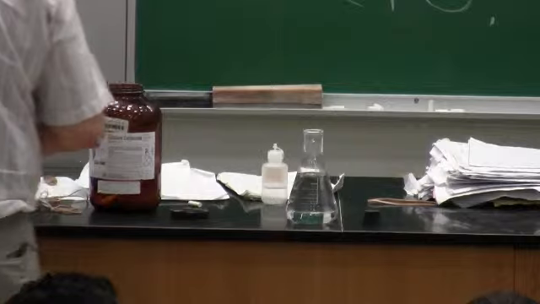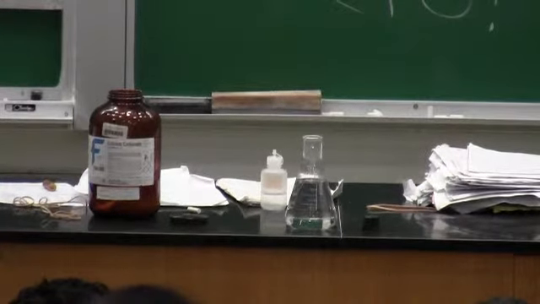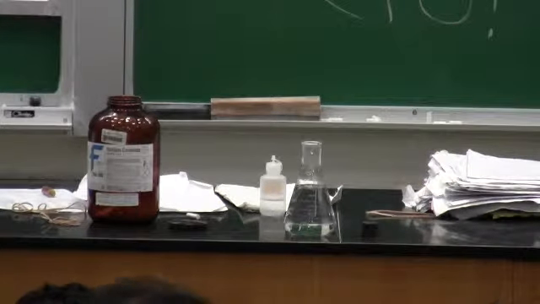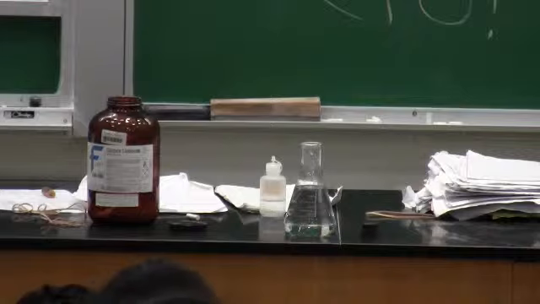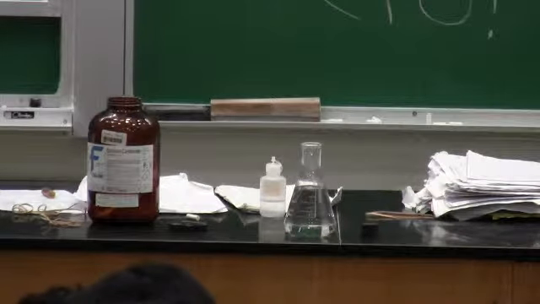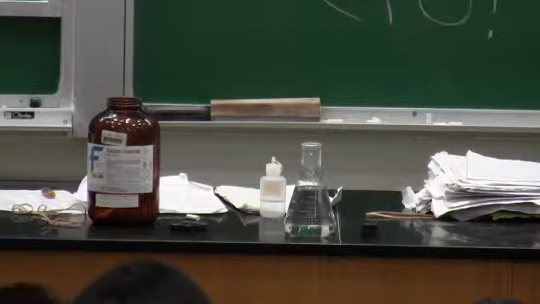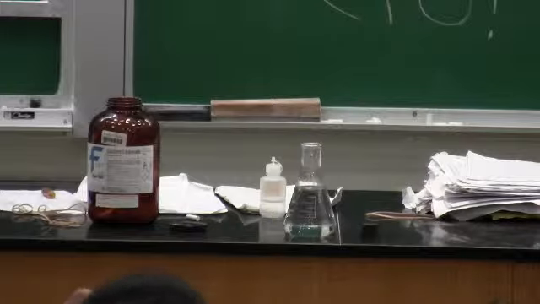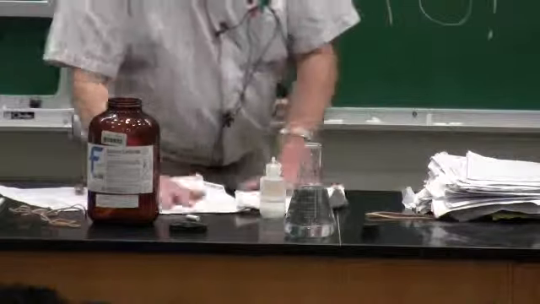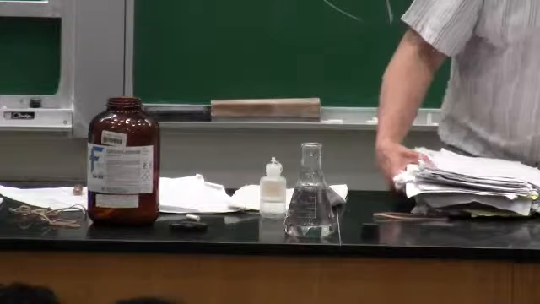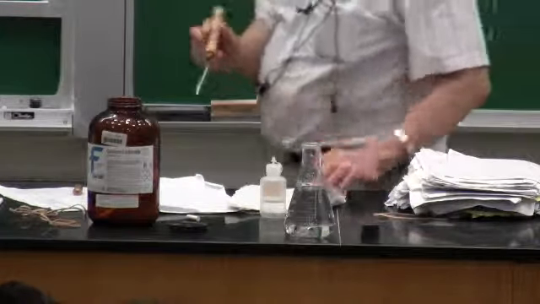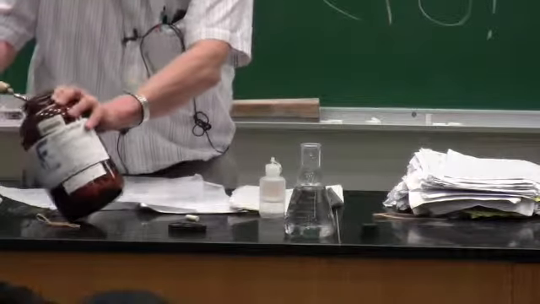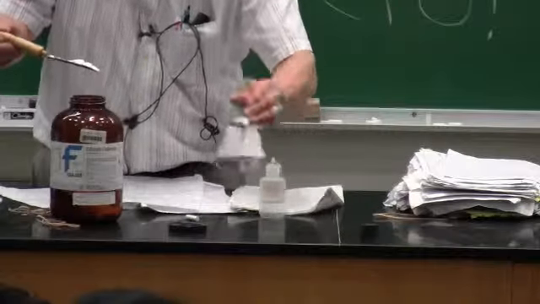Where did I put my scooper? Scooper, where are you, scooper? I forgot to bring the scooper. I don't see it in the back. Aha! I hid it from myself. Okay. Powdered calcium carbonate.